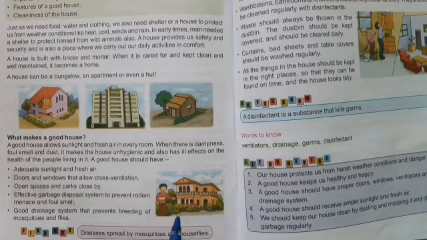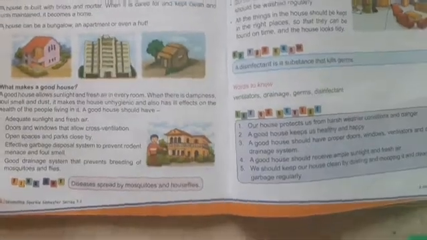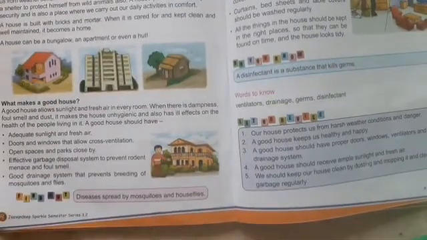Understood, kids? Now we'll see diseases spread by mosquitoes and houseflies. Find out some diseases that are spread by mosquitoes and houseflies. We will see when we solve the exercise.